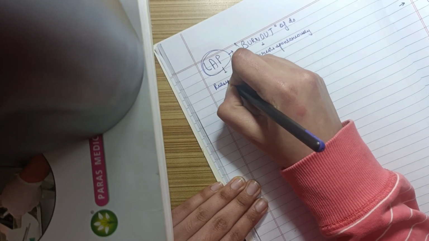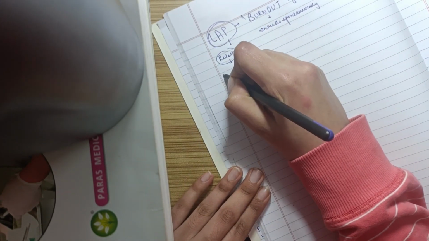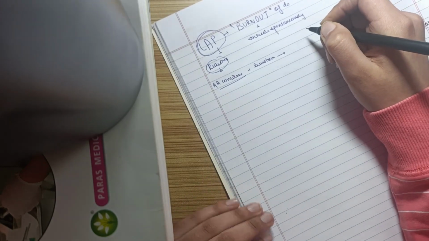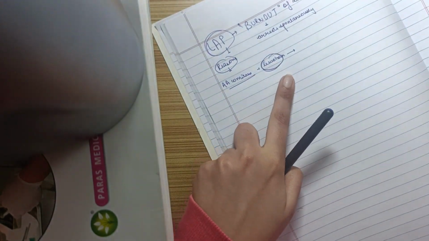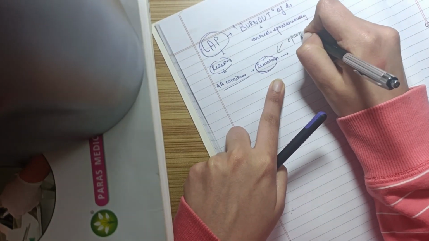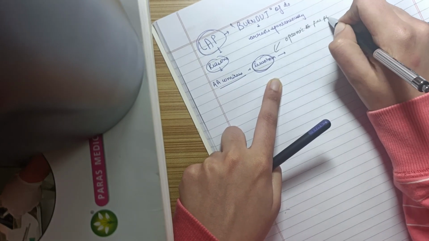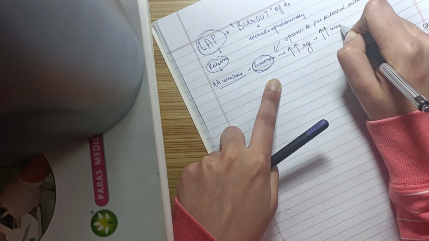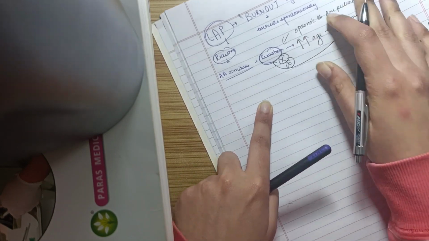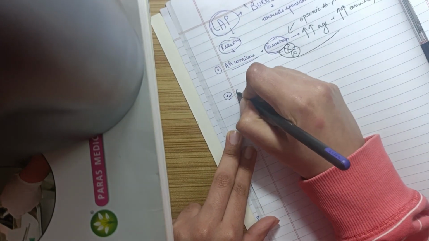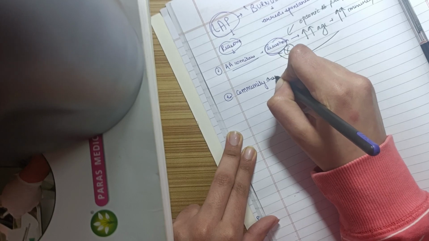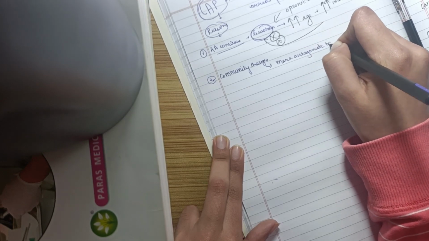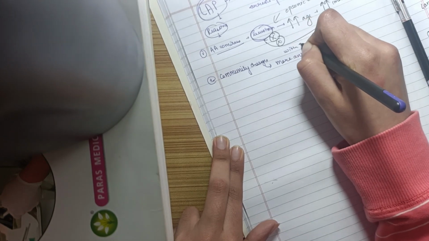Now the reasons. There are basically four reasons you must remember. First is that AA comitans produces a leukotoxin, and for this leukotoxin the body produces opsonic antibodies in prepubertal children. But as age increases, immunity also increases, so the leukotoxin has no more effect. Then, community changes: with age, more antagonistic bacteria are present with increasing age.